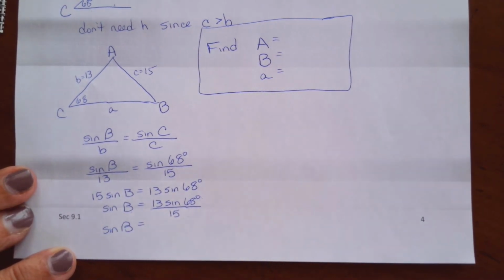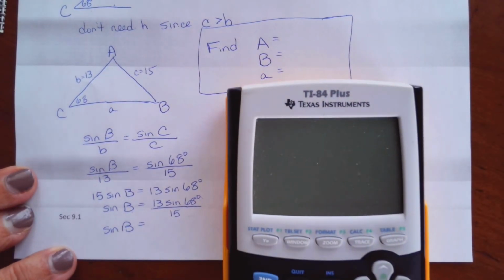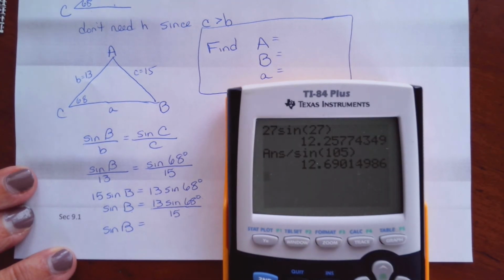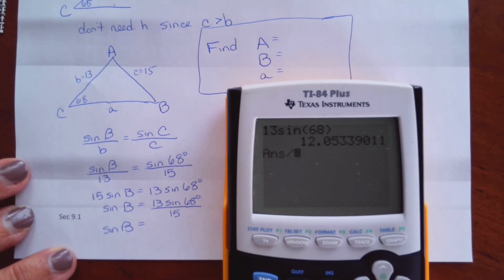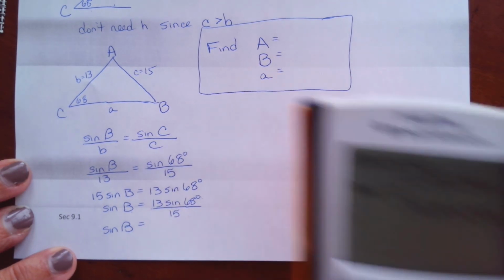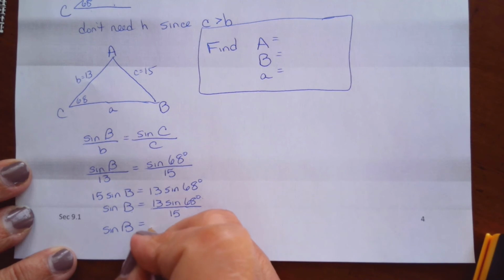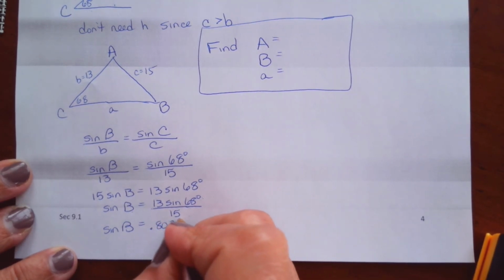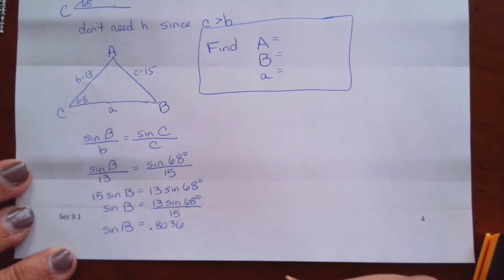13 times the sine of 68, divide that by 15, we get that decimal, okay, 0.8036 if I round it. Don't round it on, leave this in your calculator. I'm just going to round it to write it down. 0.8036. Okay.